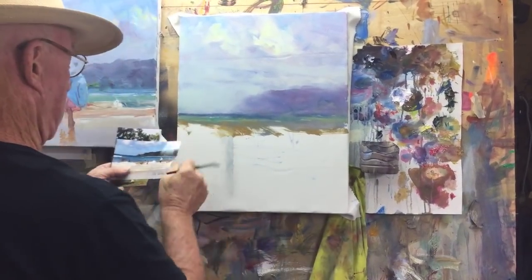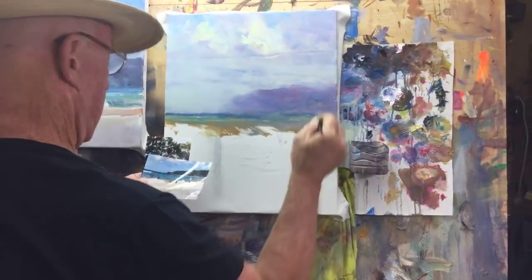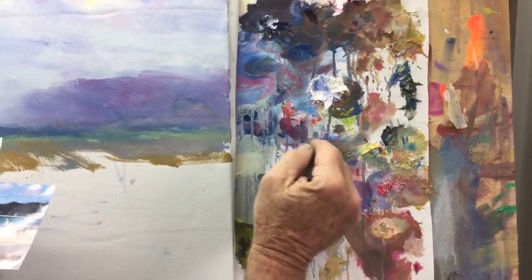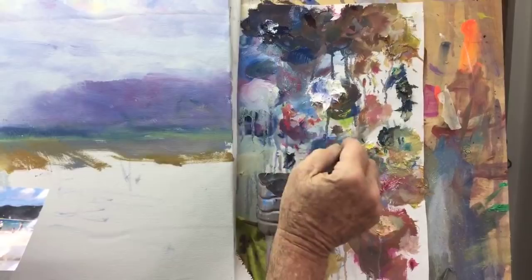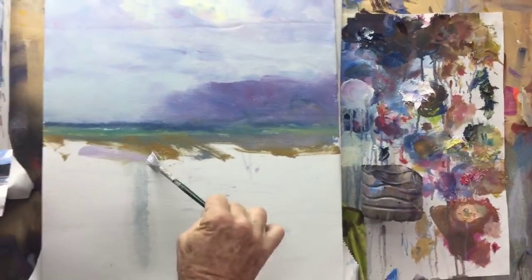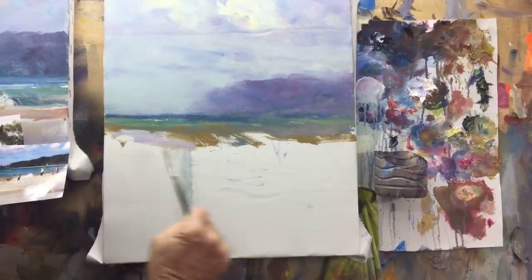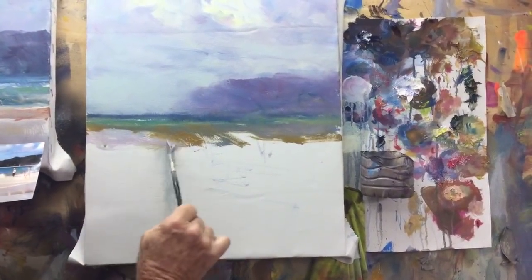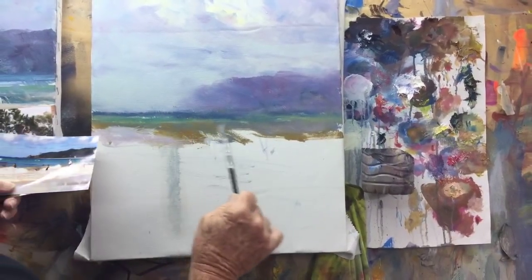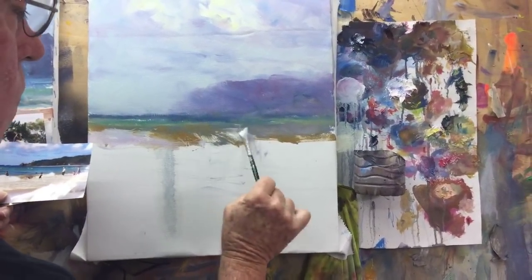There we go. Now, let's come down here and throw in a little bit of a grey for these, where we're going to put this wave. So across here like that. Now I could use equally the pastry brush, but this brush for this sort of work is brilliant.